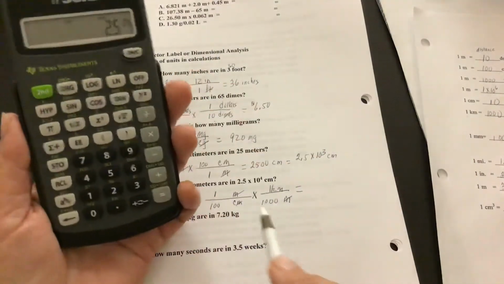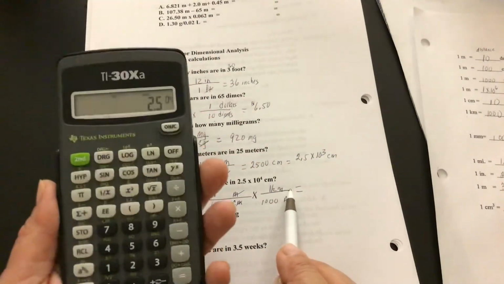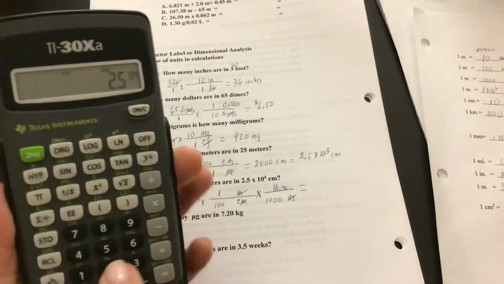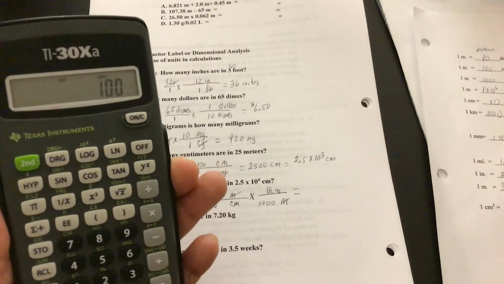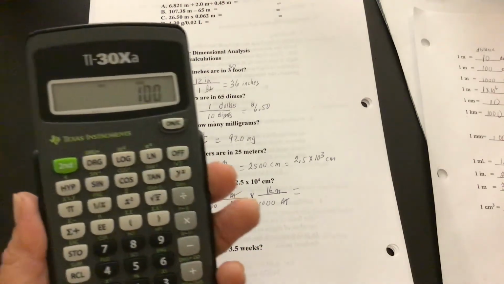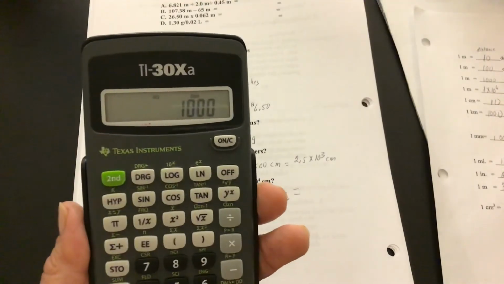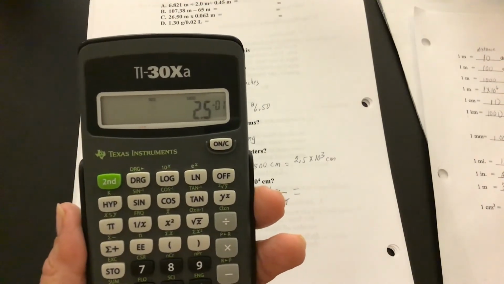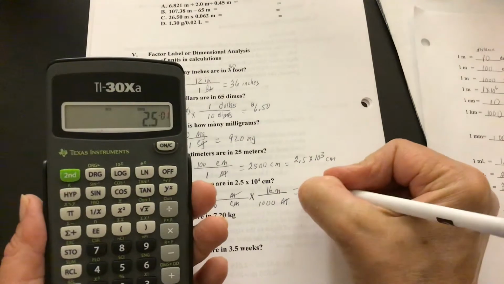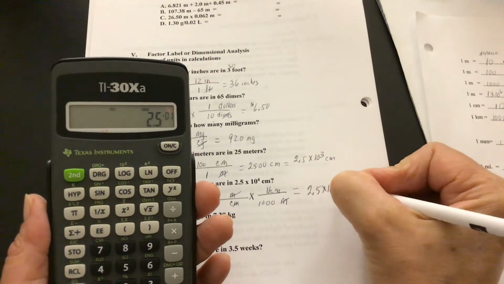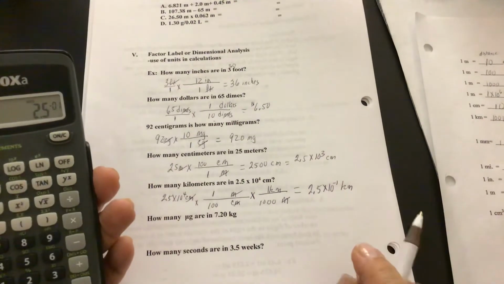Okay, we're going to multiply across times 1 is going to be the same thing, so I'm not going to put that in. And then we're going to hit divide by 100, and then divide by 1,000, equals. And it should be 2.5 times 10 to the negative first kilometers. Okay.